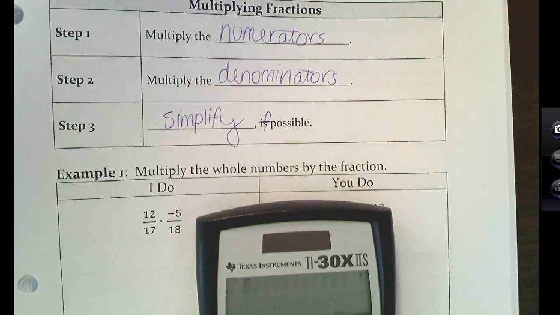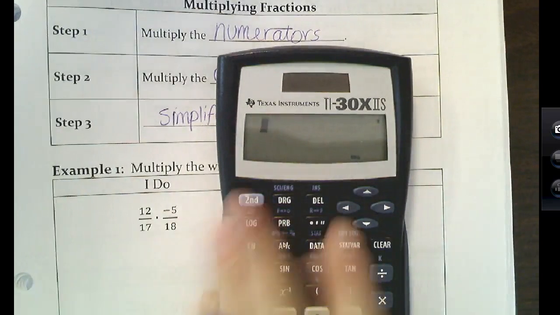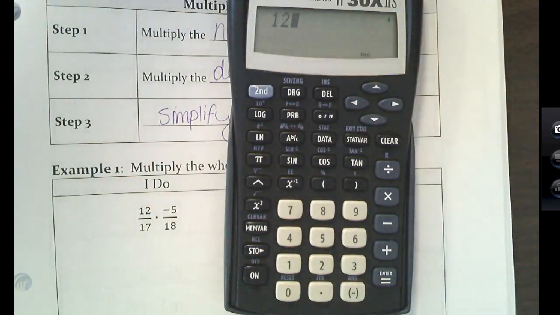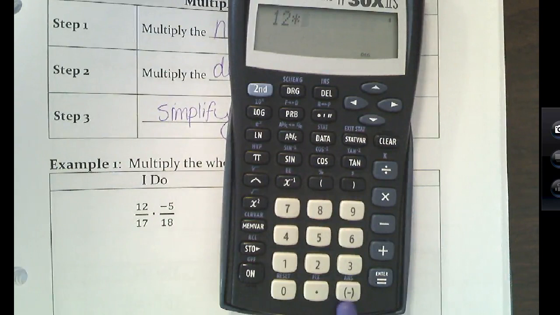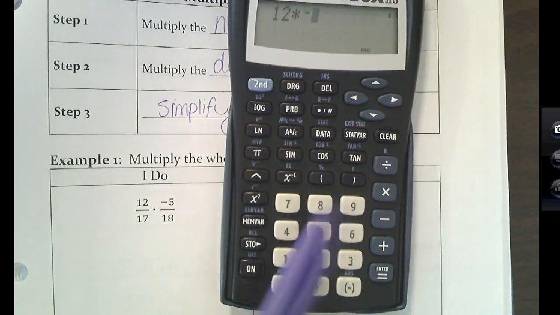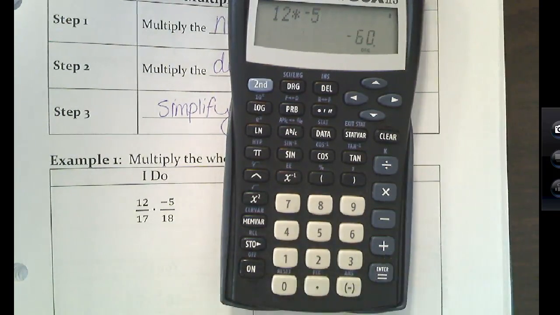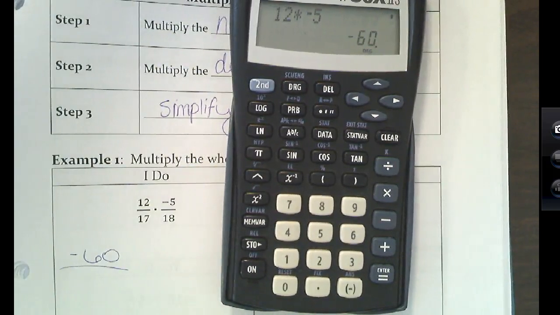So step 1, we have to multiply the numerators. So in my calculator, I have to type 12 times -5. A few people told me the other day they don't know how to type in a negative. So I'm going to type the 12, hit the times symbol. This button down here is the negative. Some people have been trying to use the subtraction as a negative, but it's not. Hit this button right down here where my pen is, and it'll put a little -5. And we get -60. That's step 1, multiply the numerators.